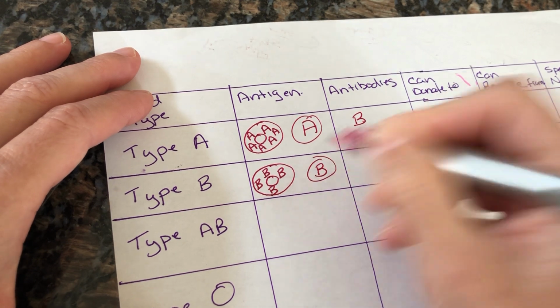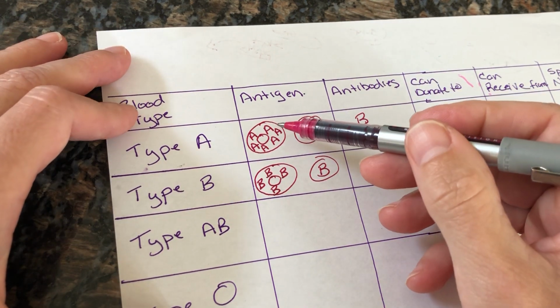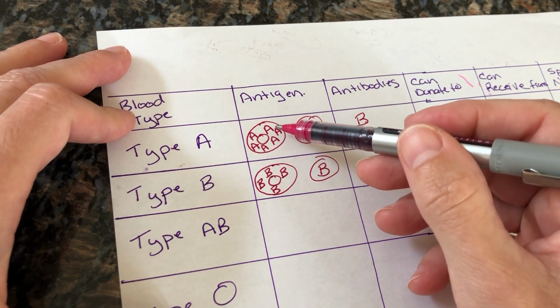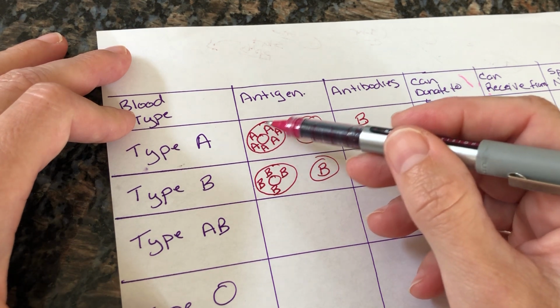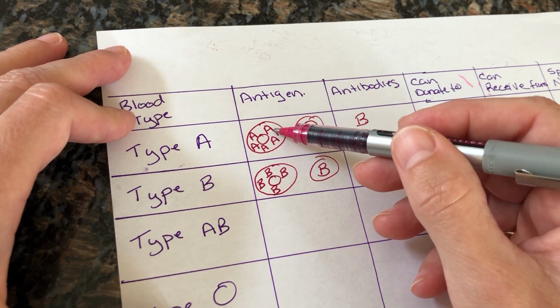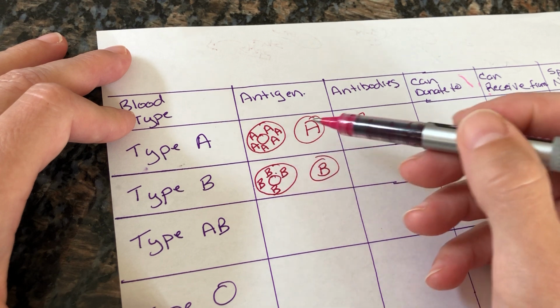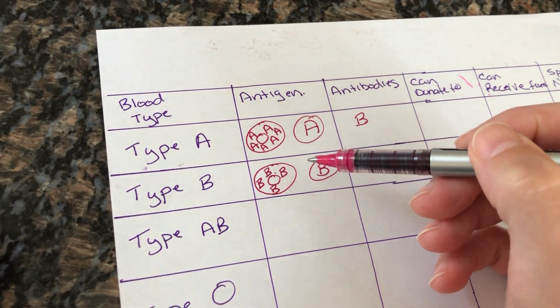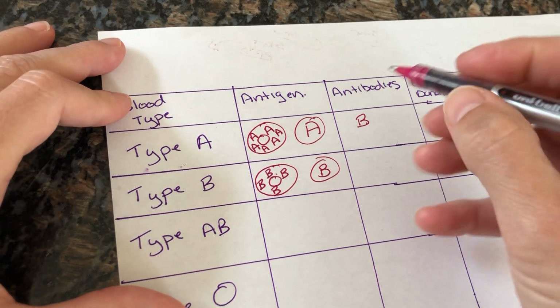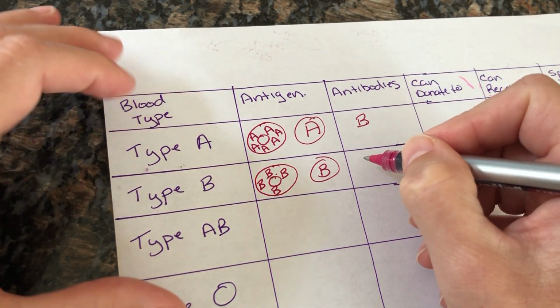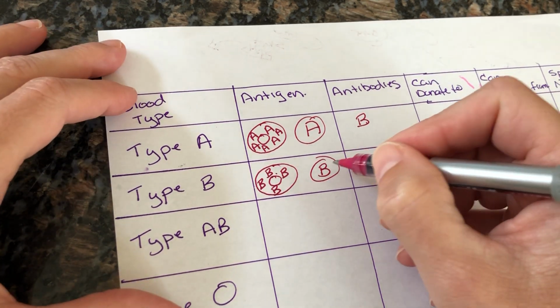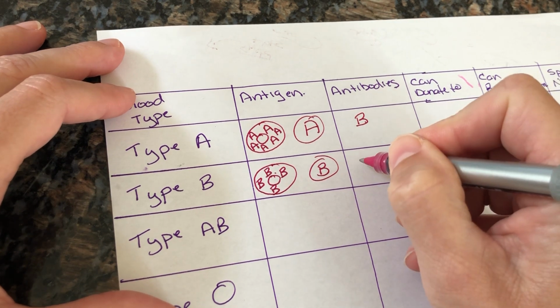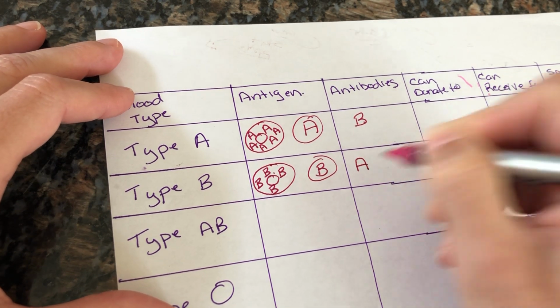You've got B antigens, and it doesn't matter how many you put on there. So in other words, this is what you need to know. On your red blood cells, you have certain proteins. They're not little A's. They're little proteins that sit on here. And these proteins are different than these proteins. We call these A proteins, and we call these B proteins. So type B blood is carrying B antigens. It's carrying A antibodies.